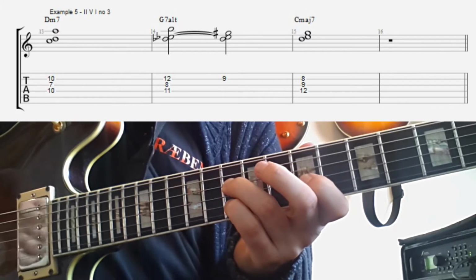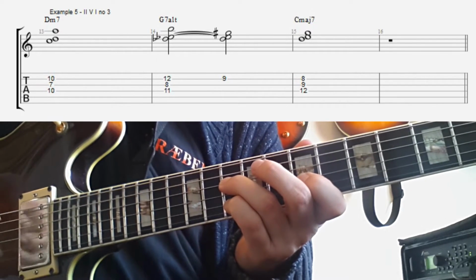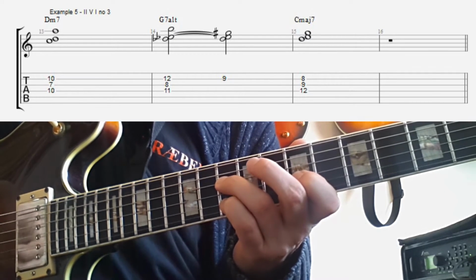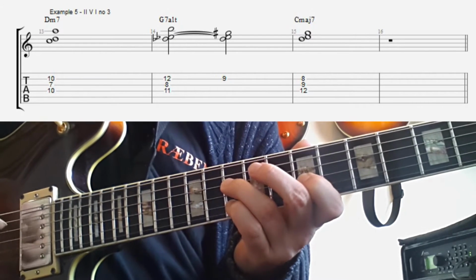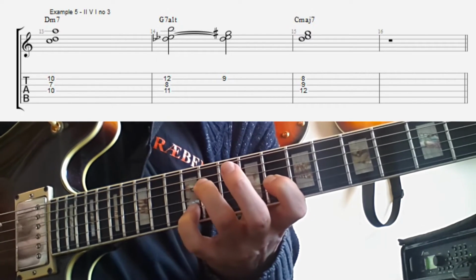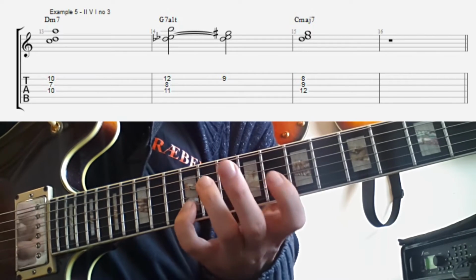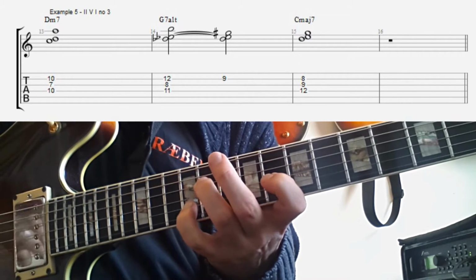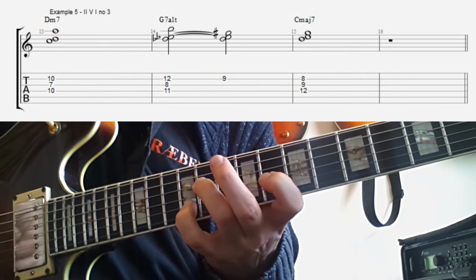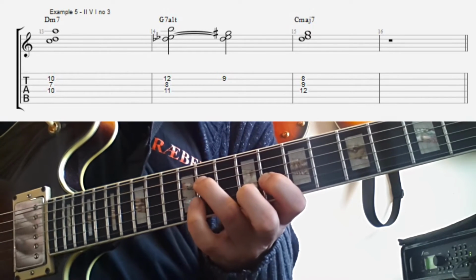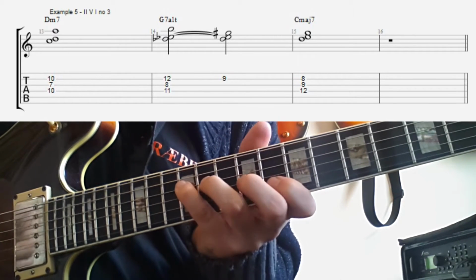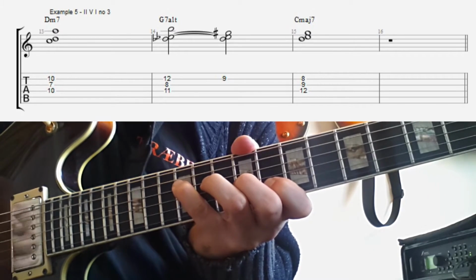So I'm using on the D minor a thirdless D minor 7 voicing, and then basically I'm moving that up a half step, and then I substituted one note on the G7 so that I have the third in the voicing. So I have like D flat, E flat and B. And then I'm resolving that to this C9 voicing.